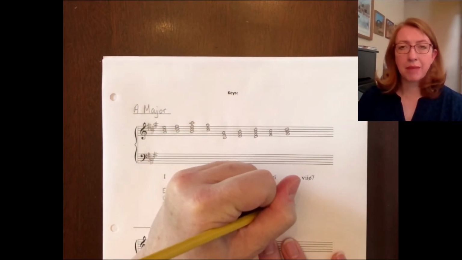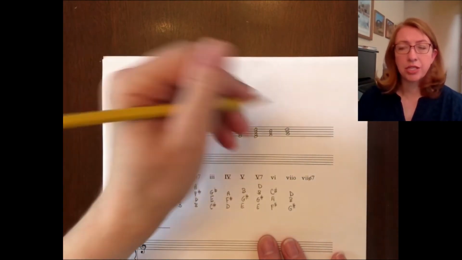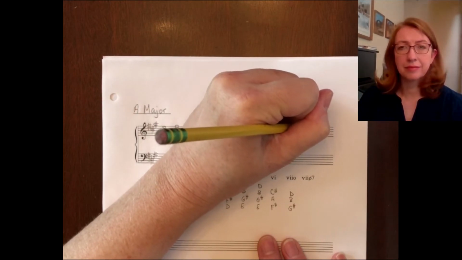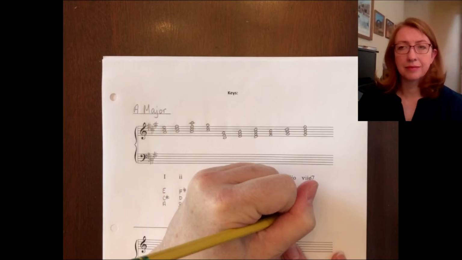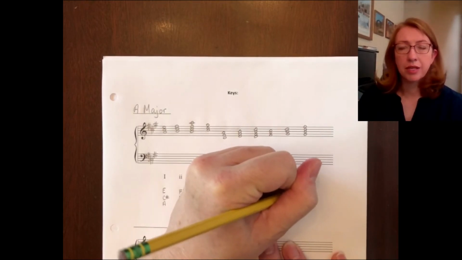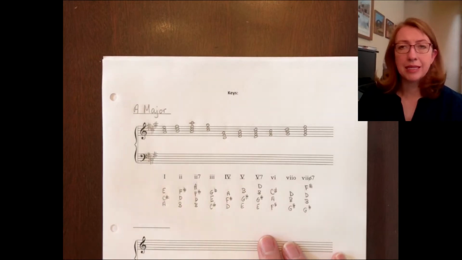Our diminished triad built on scale degree 7, G sharp, B, D. And our half diminished 7th chord, G sharp, B, D, F sharp.